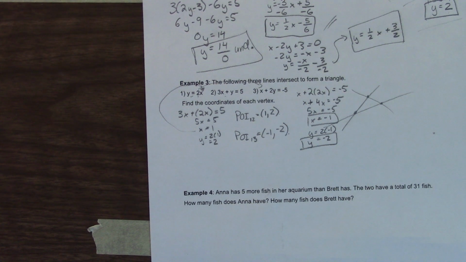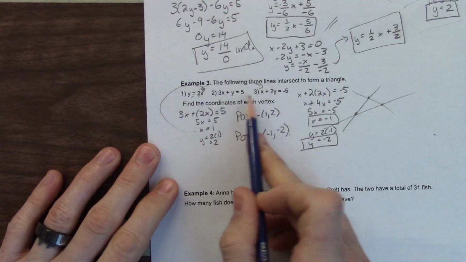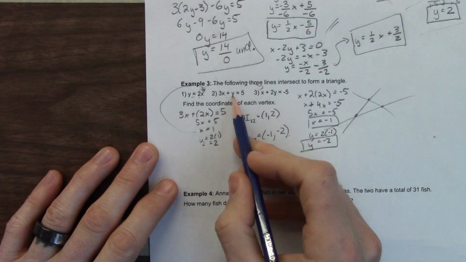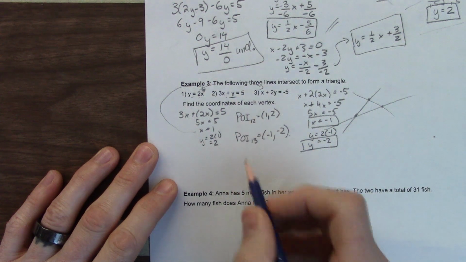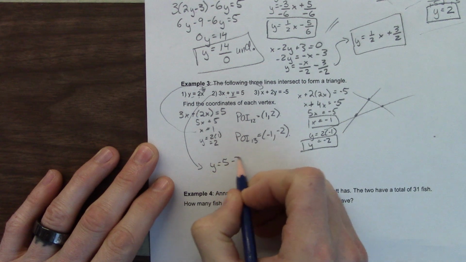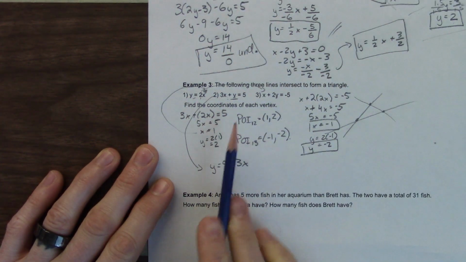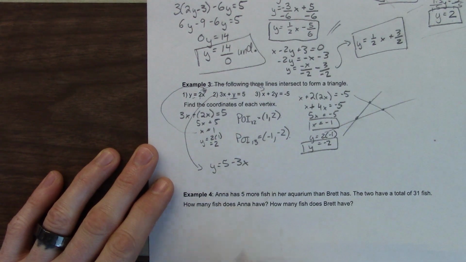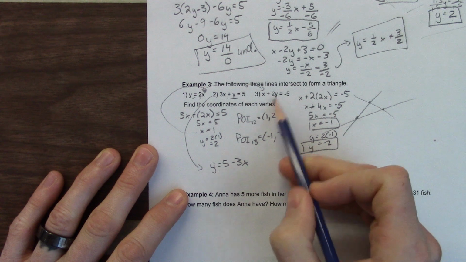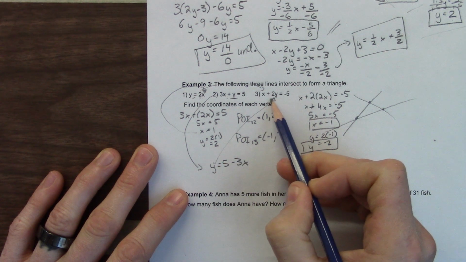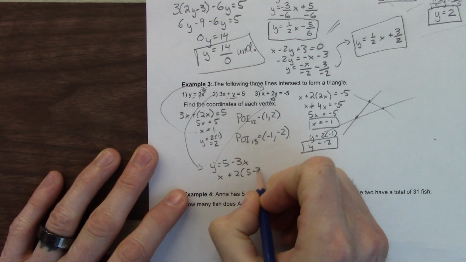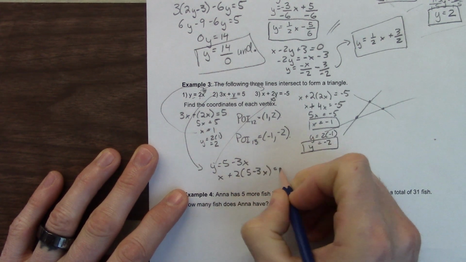Any questions? Last one. I need to do the point of intersection between 2 and 3 now. Okay, so I'm going to isolate y here because it's by itself. So I'm going to come down here and say y is equal to 5 minus 3x. Right? I just moved the 3x over to the other side. Now I'm going to take that y and I'm going to sub it into my third equation here. So I get x plus 2 times 5 minus 3x is equal to negative 5.